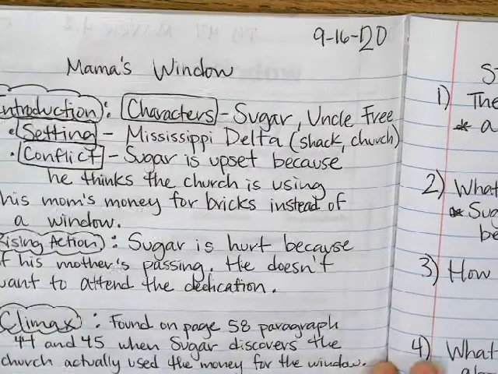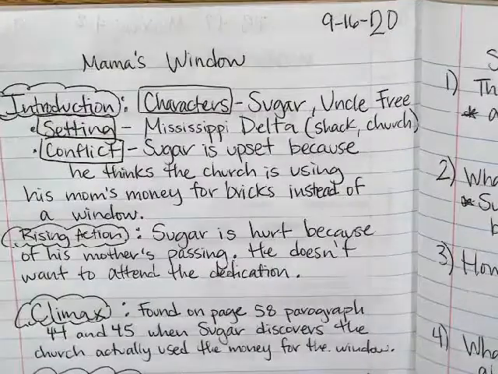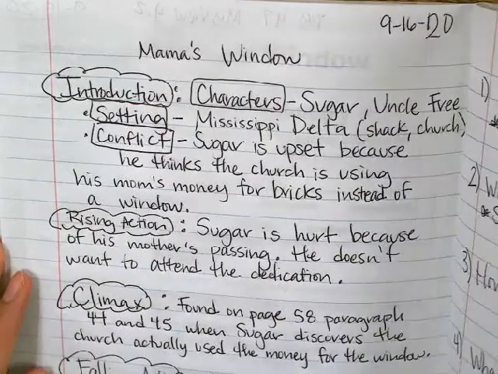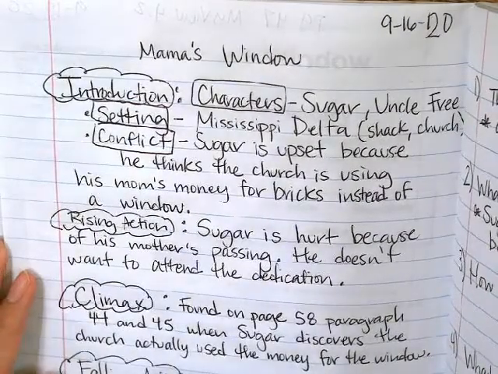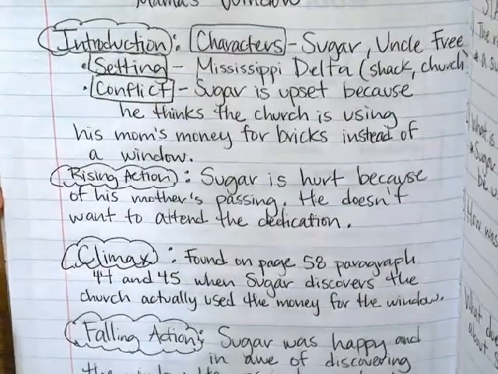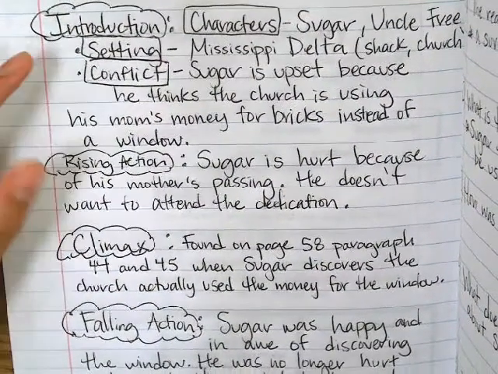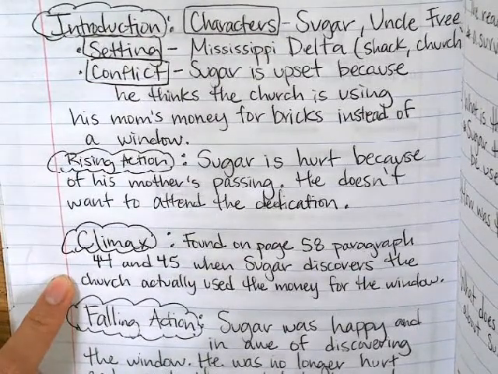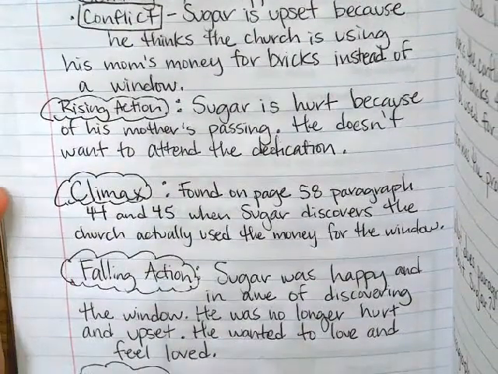Okay, boys and girls, today is 9/17/20, September 17th, 2020. Today we went ahead and finished our plot map for Mama's Window. Yesterday, I believe we had done the introduction and the climax. We had identified those. We did finish the story.